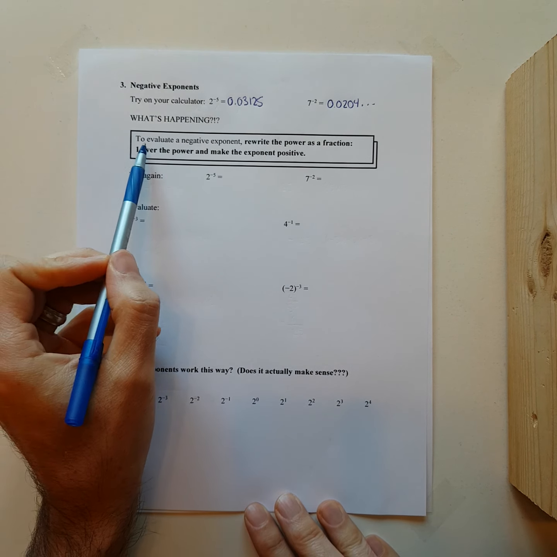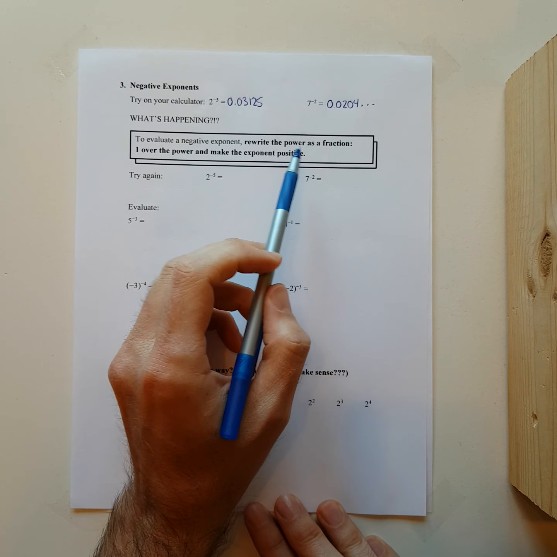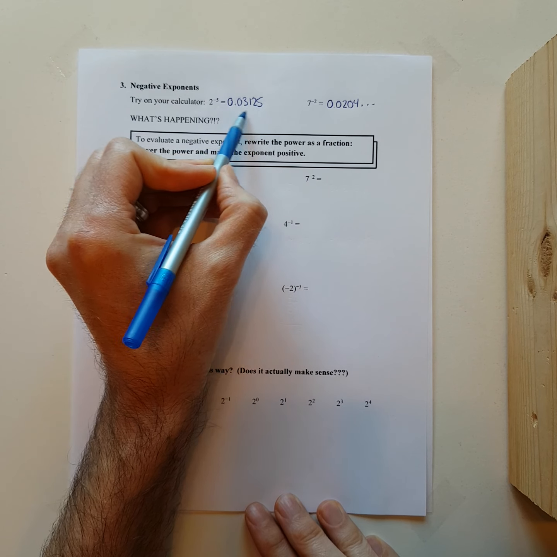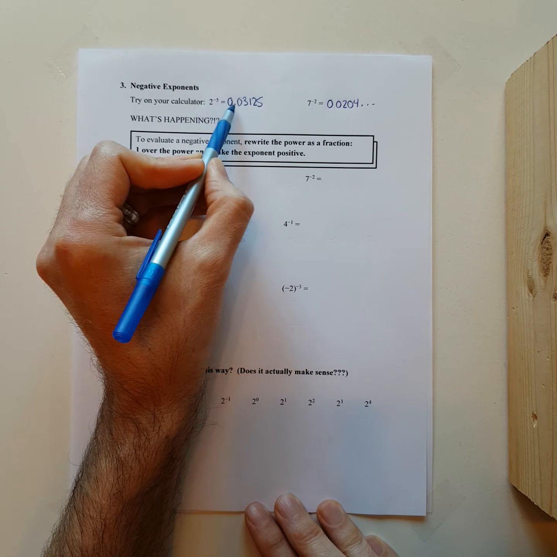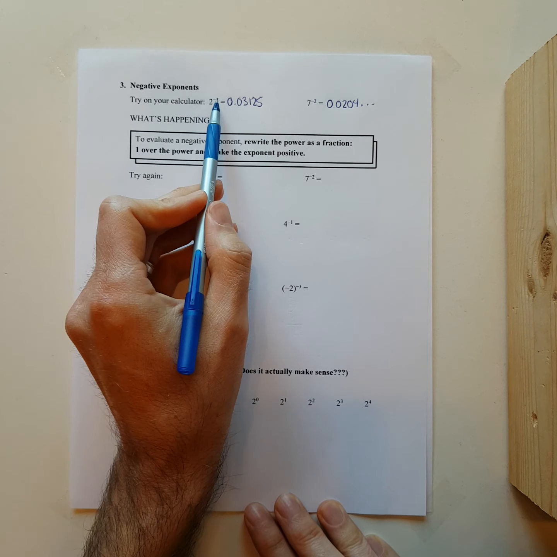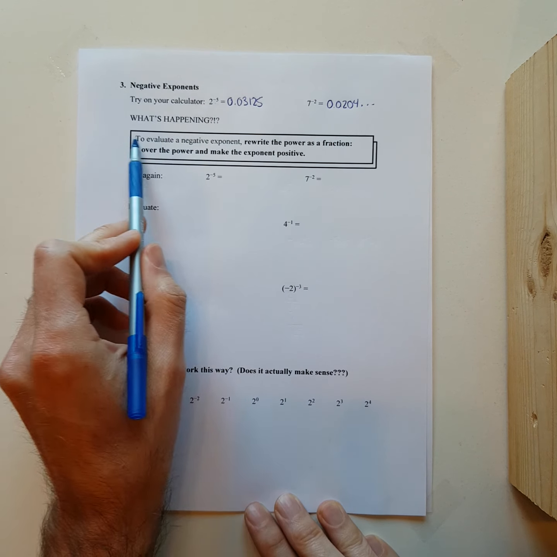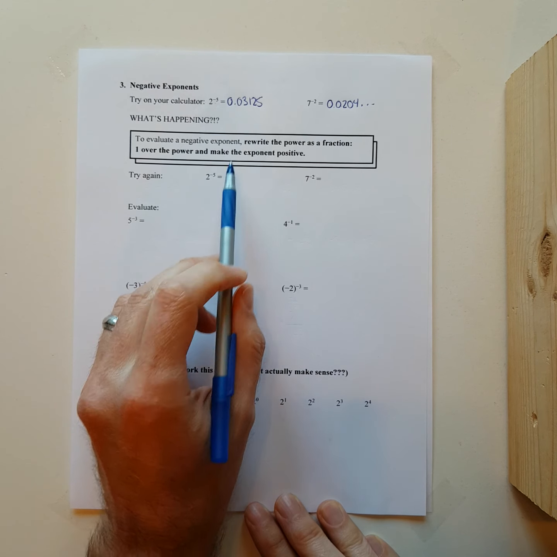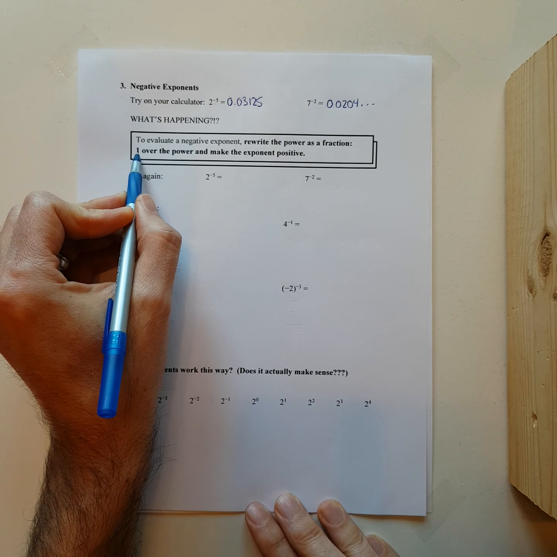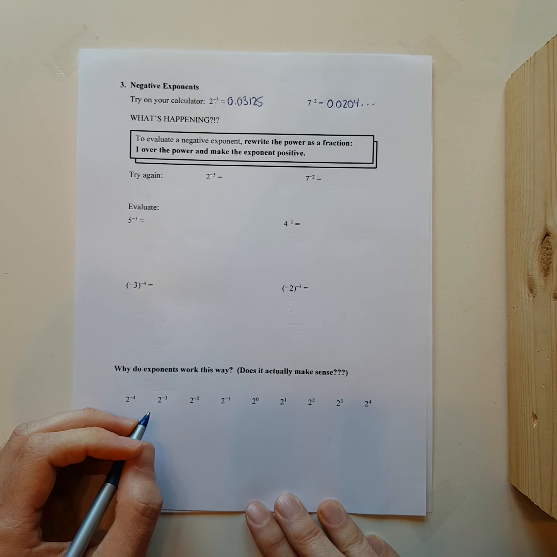Well, here's the trick. To evaluate with a negative exponent, what we do is we rewrite the power as a fraction. Keep in mind that when I get these decimals, decimals are really the same thing as some sort of fraction. It's just that we're trying to figure out what that fraction is. So if I have a negative exponent, we know we're getting decimal or fraction answers. So I'm going to rewrite that power as a fraction, and here's how we do it. We write 1 over the power, and we make the exponent positive.